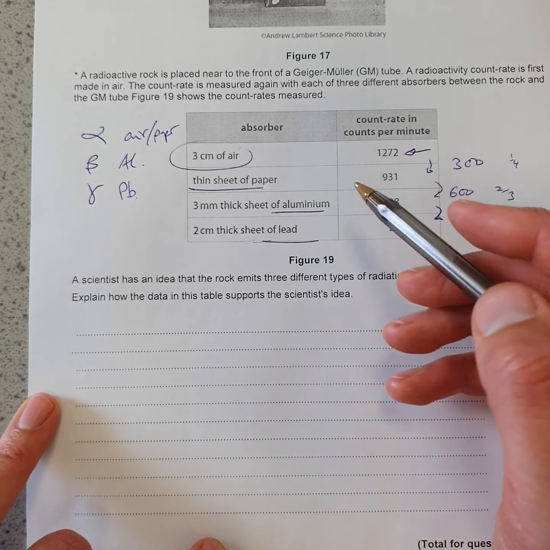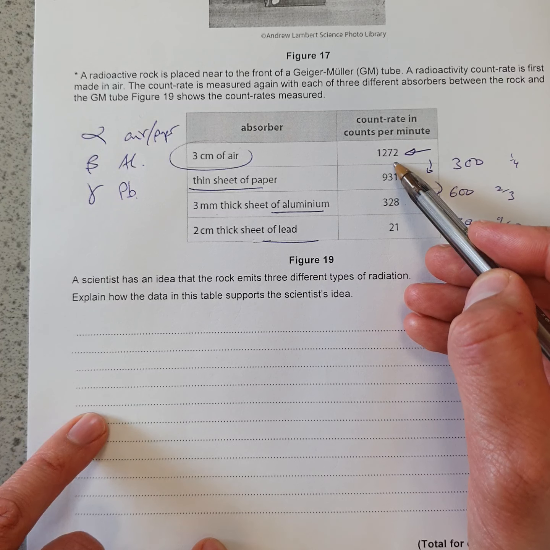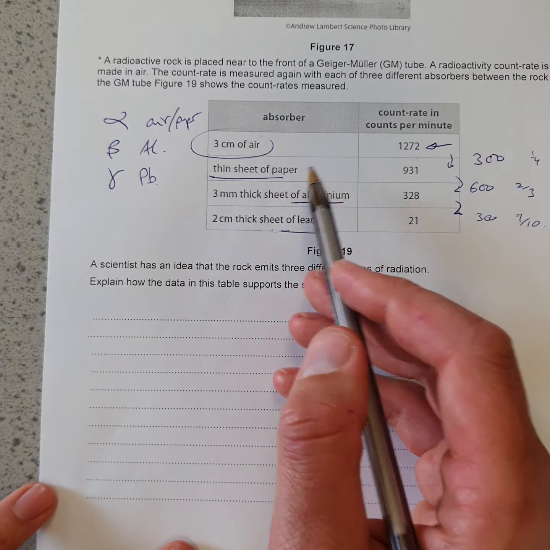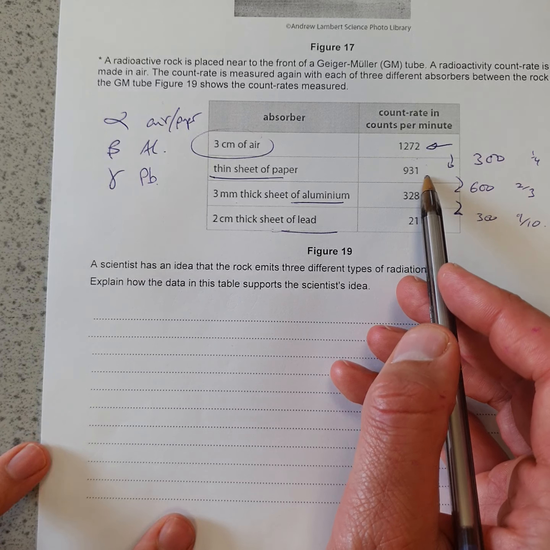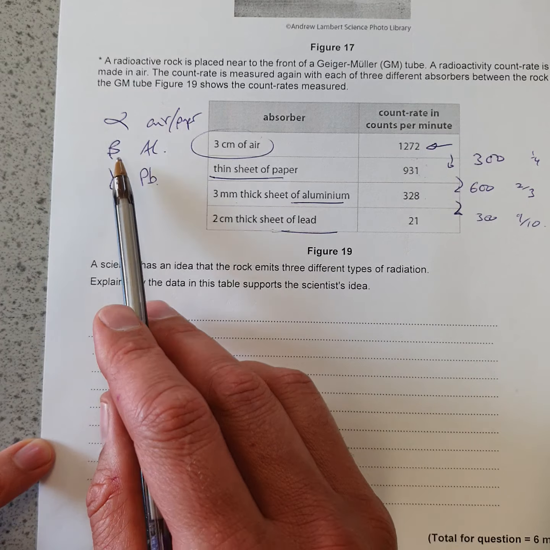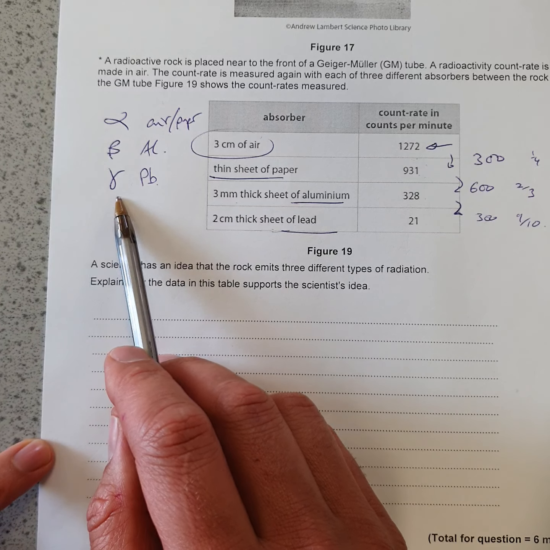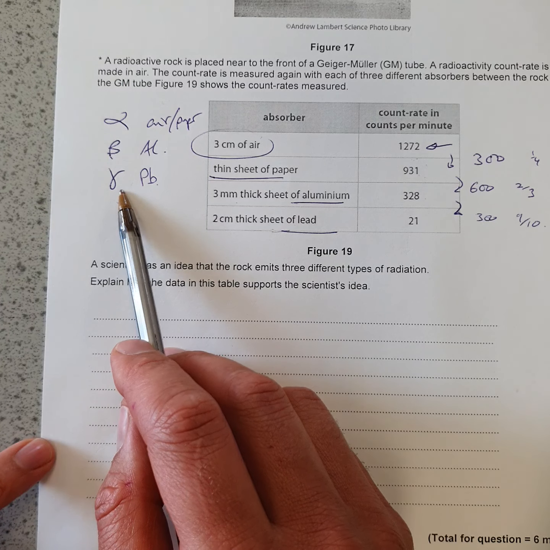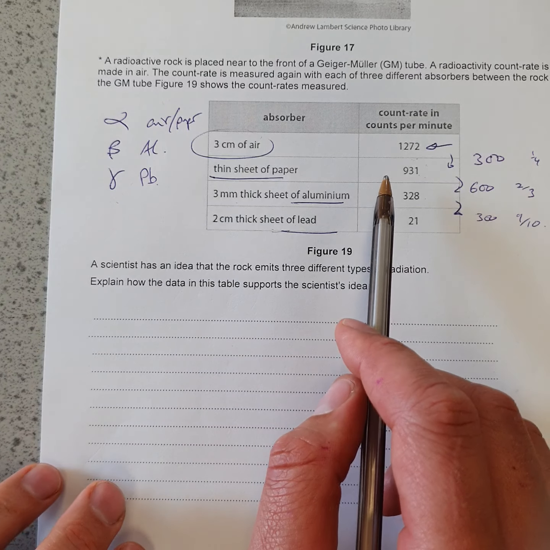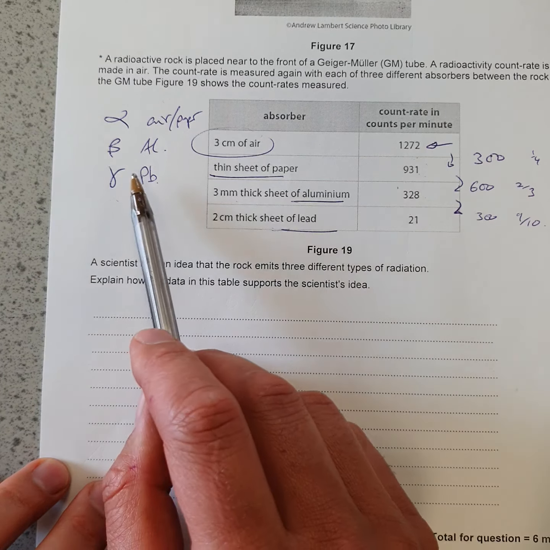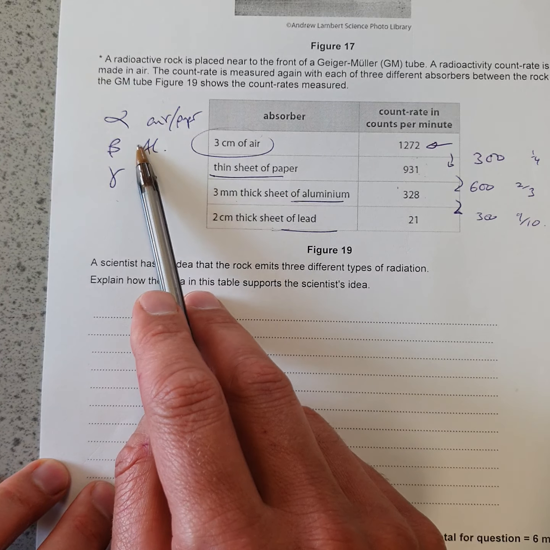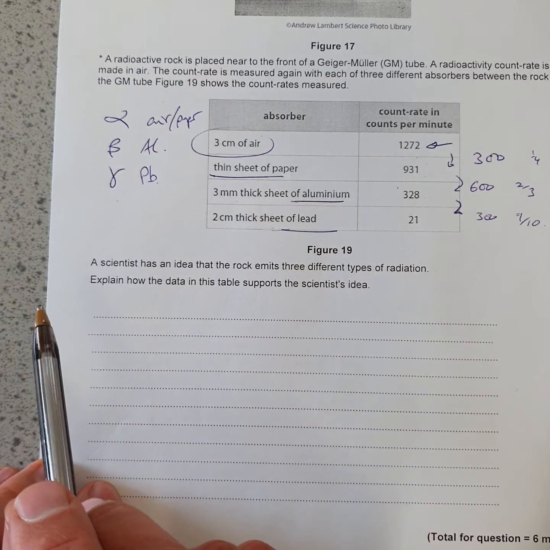So what have we got here? Just air on its own, we've got 1,200. Now, when we put some paper in, it drops by a quarter, it drops by about 300. What does that tell us? Well, gamma and beta are so penetrating that they won't notice the paper's there. They'll just pass straight through the paper. So because it's such a big drop, it's not stopping any beta and gamma. It's the alpha that it's stopping.